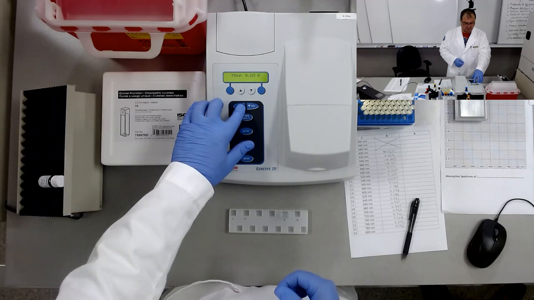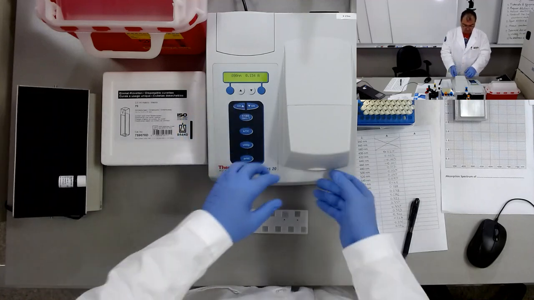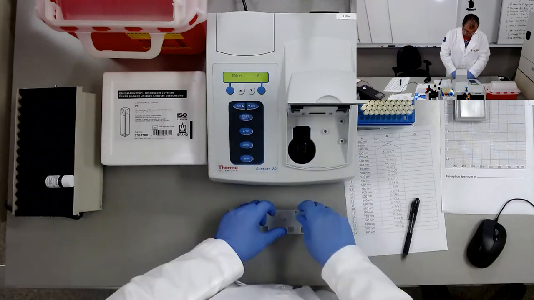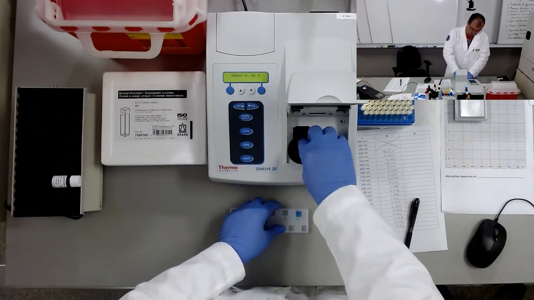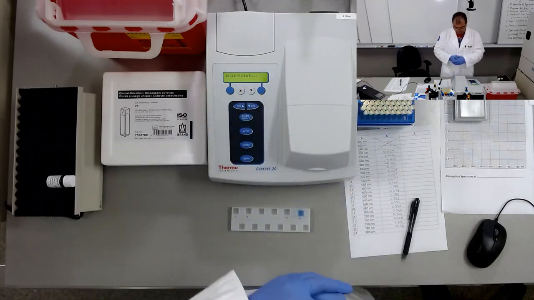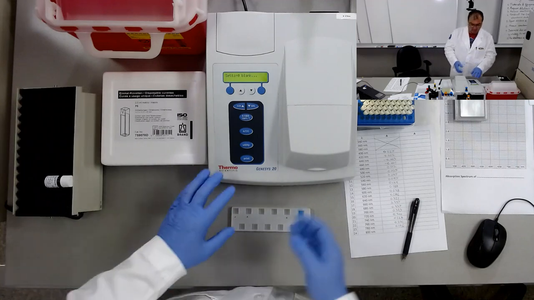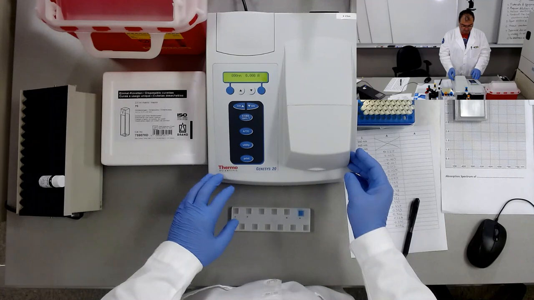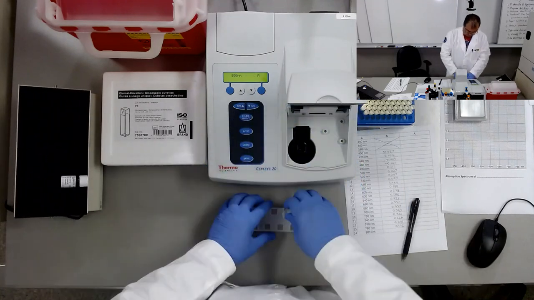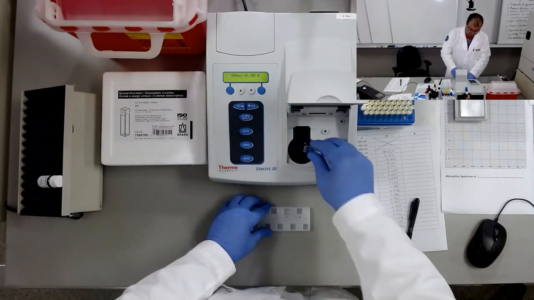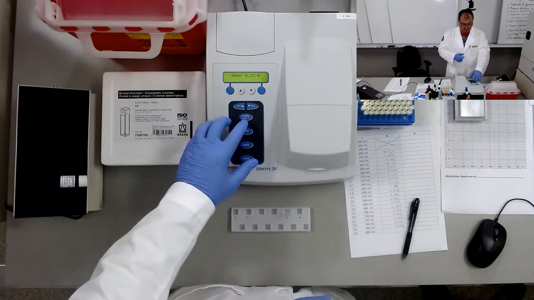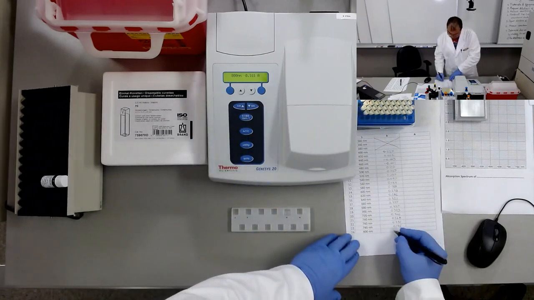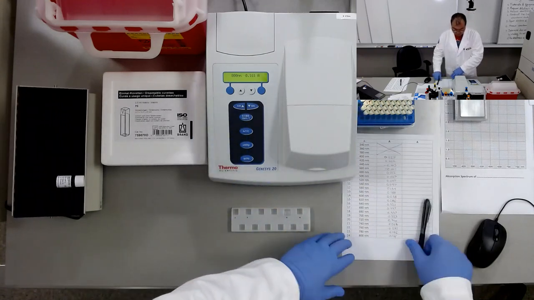We'll go to 800 nanometers. This is going to be the last measurement for us. So 800 nanometers, blanking the instrument, and then we'll measure the absorbance of the total protein reagent at 800 nanometers. Last measurement: 0.161.